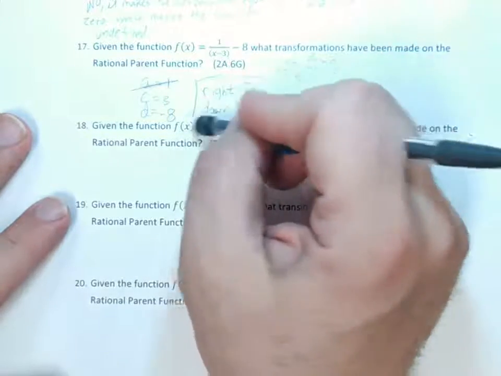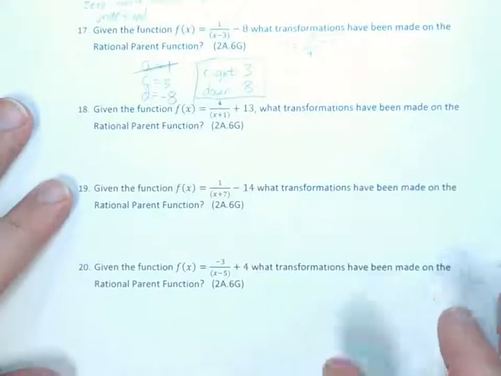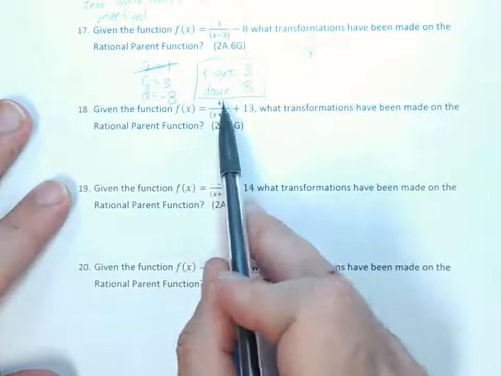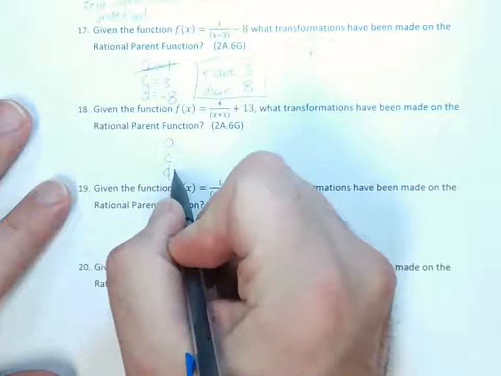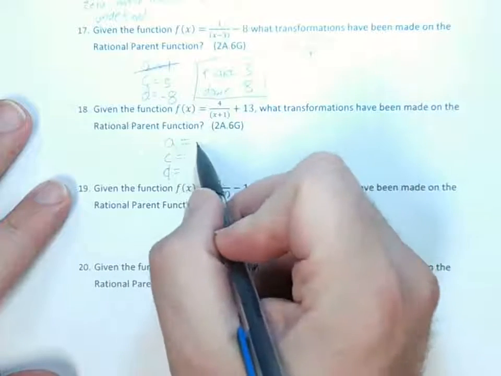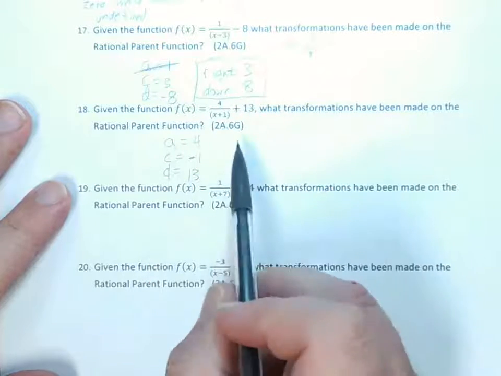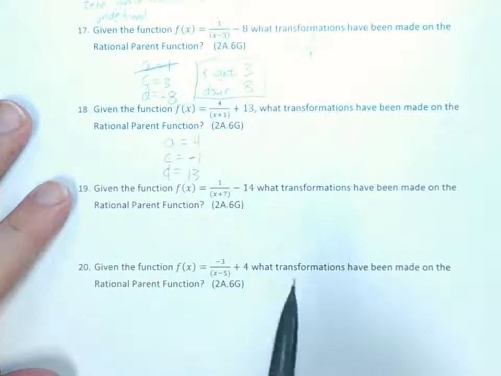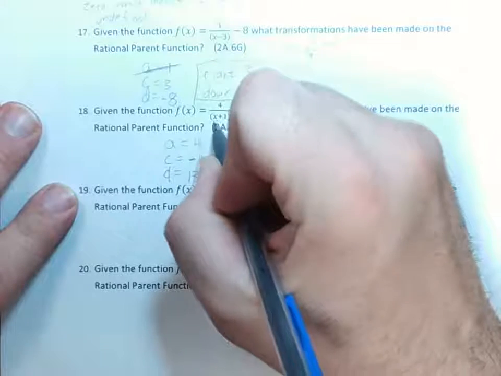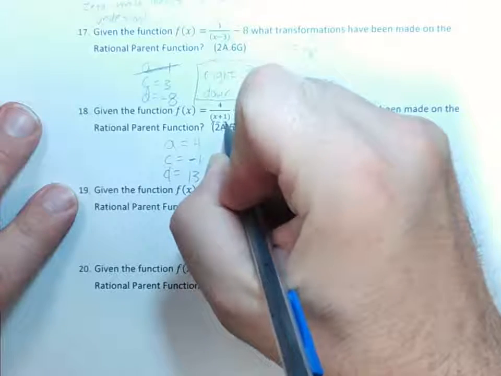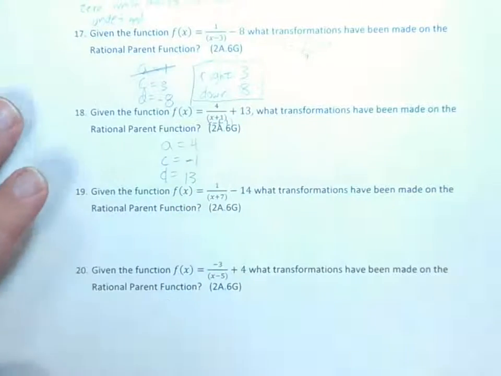So using that methodology then, I'm going to go through the remaining 3 questions like this a little bit faster. So let's look at 18. We've got f of x equals 4 over x plus 1 plus 13. I'm going to identify a, c, and d. A is 4, c is negative 1, and d is 13. And again, I know some of you are going, but that says positive 1. Yes, but remember there's a built-in negative. This is actually x minus negative 1. So when you adjust it so that minus is in there, what you see is the c is a negative 1.